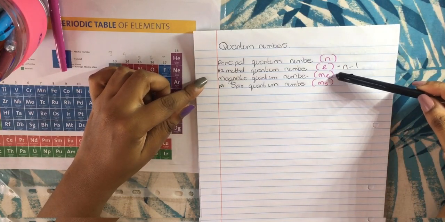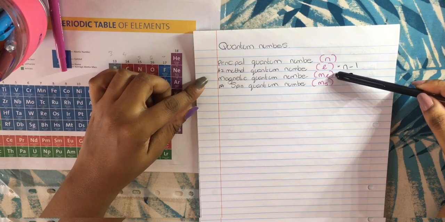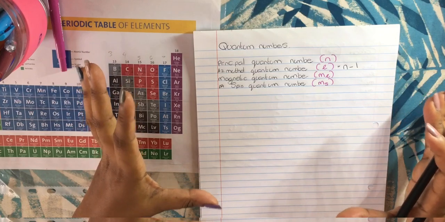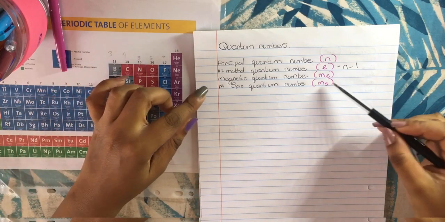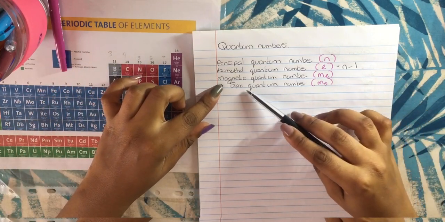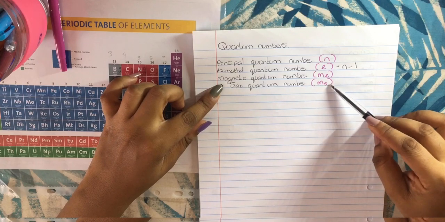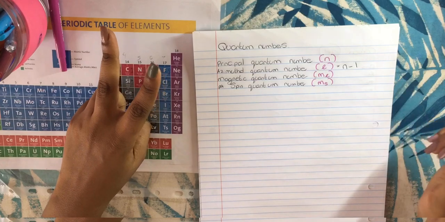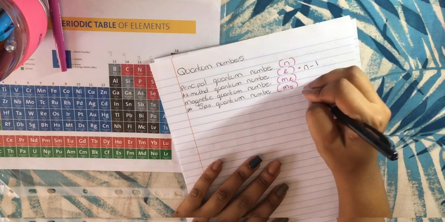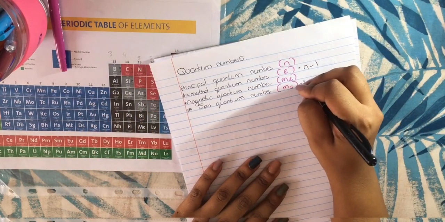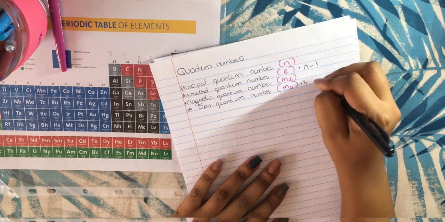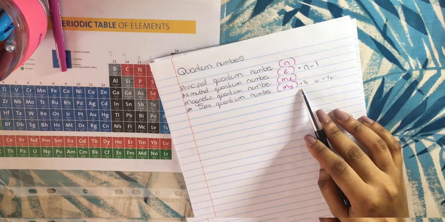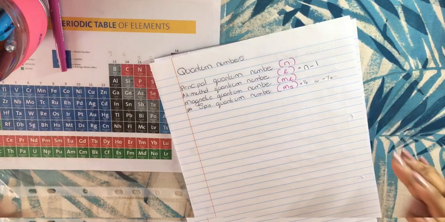The magnetic quantum number describes the spatial orientation of the orbital in which the electron is found. And then last but not least is the spin quantum number, ms. This is either one of 2 values, positive half or negative half. Positive half is a clockwise spin, negative half is an anti-clockwise spin.